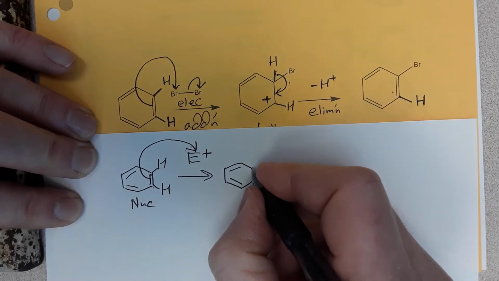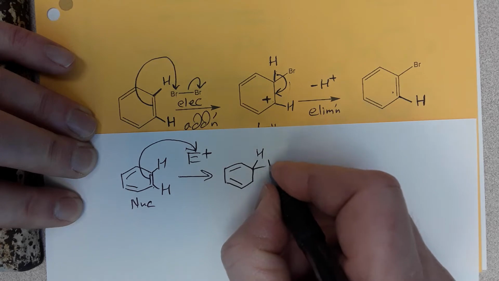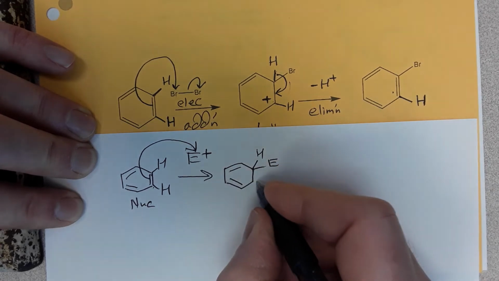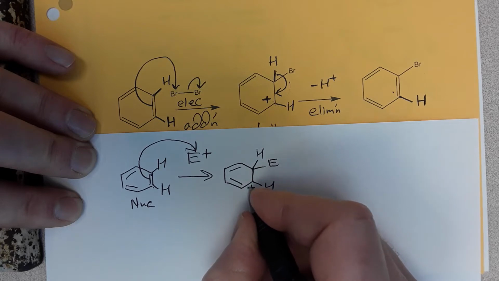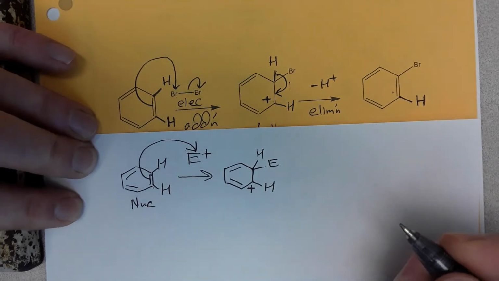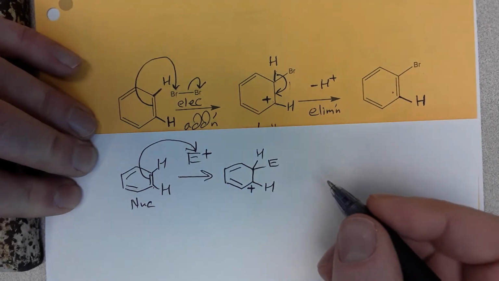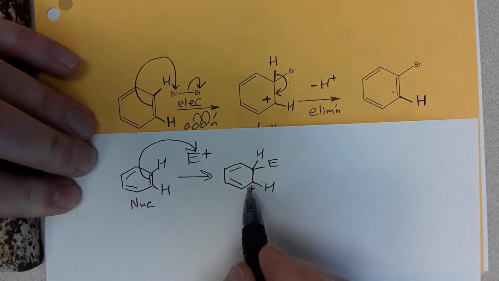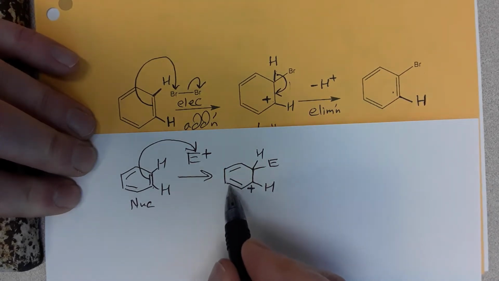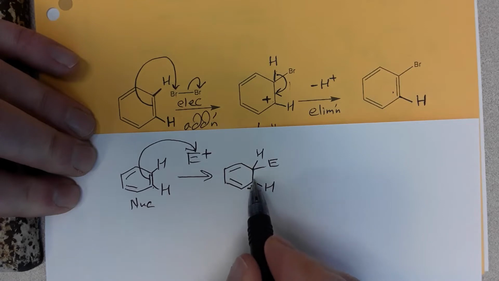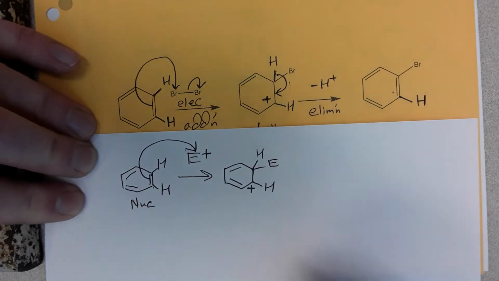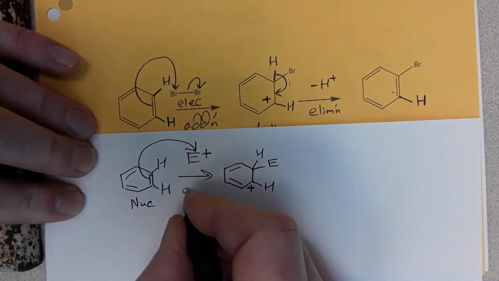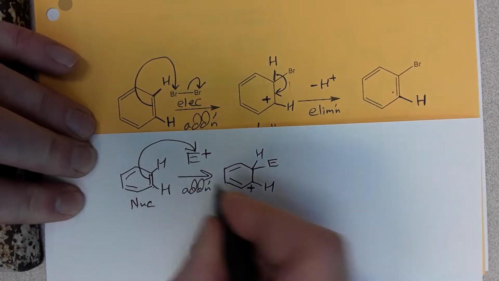In the top carbon here we have a hydrogen attached and an electrophile, and in the bottom one we have the hydrogen still attached and a positive charge, a carbocation, that is sitting there. And that carbocation is allylic, and there's resonance, and so that positive charge actually can be spread out over two other carbons on this ring. So that's step number one, which is breaking the pi bond, and so this is addition.